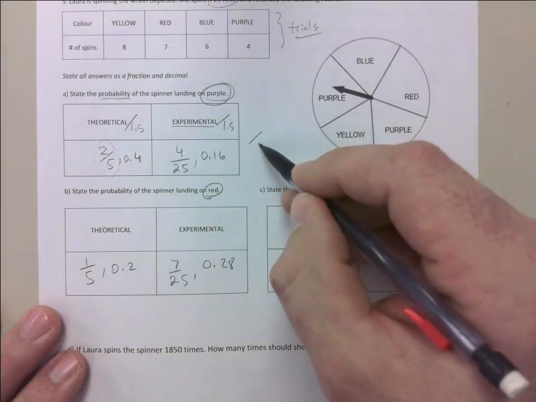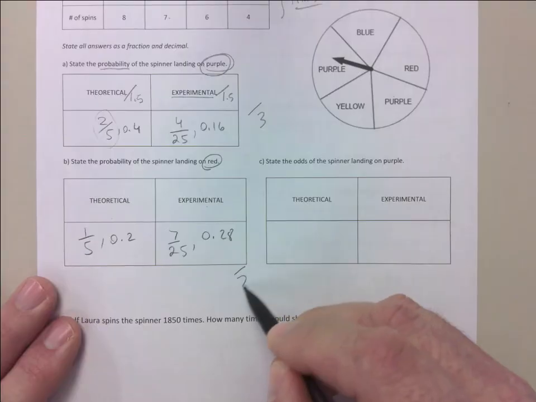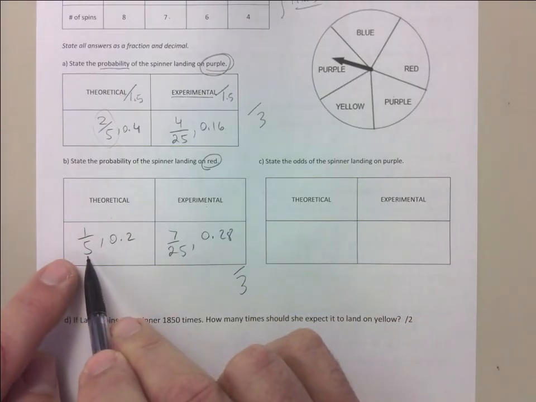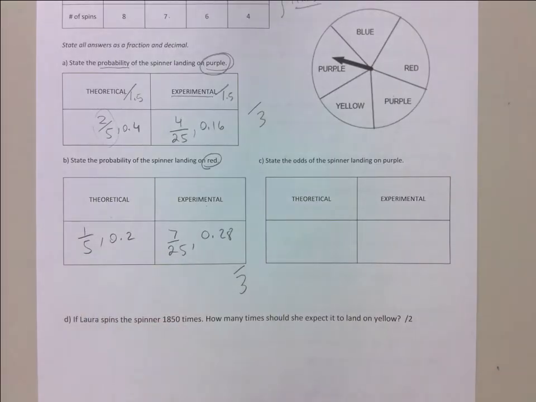So 3 marks for A, and then 3 marks for B as well. You get 1 mark for the fraction, half a mark for the decimal. So the decimal mark you should get no matter what. If you divide, you get a decimal mark.